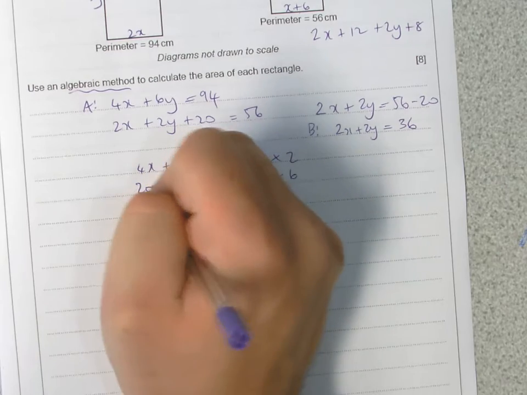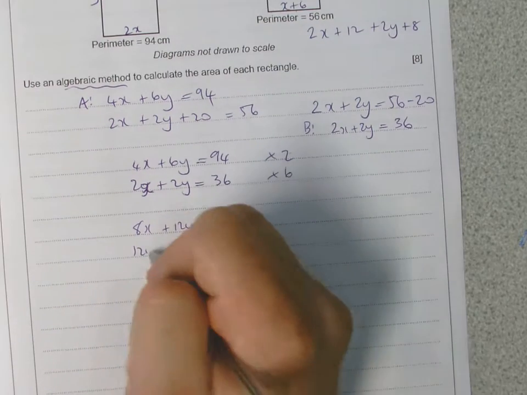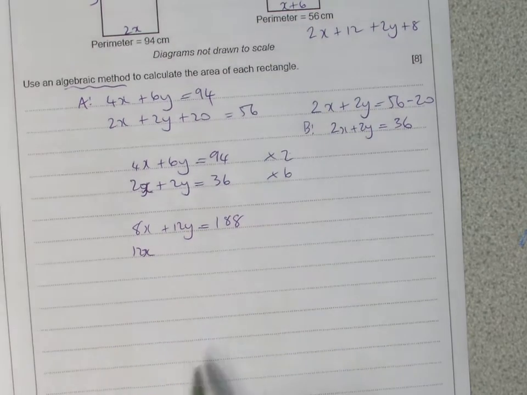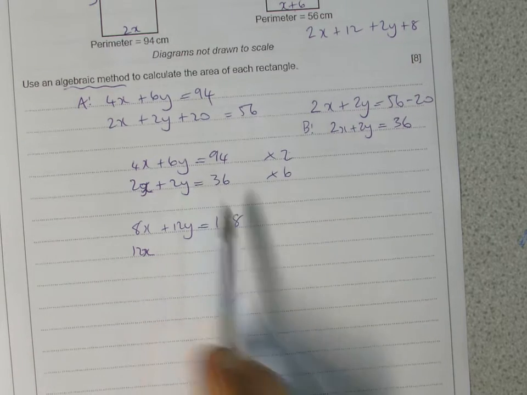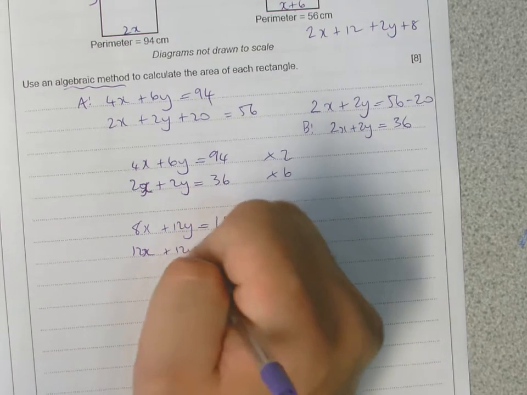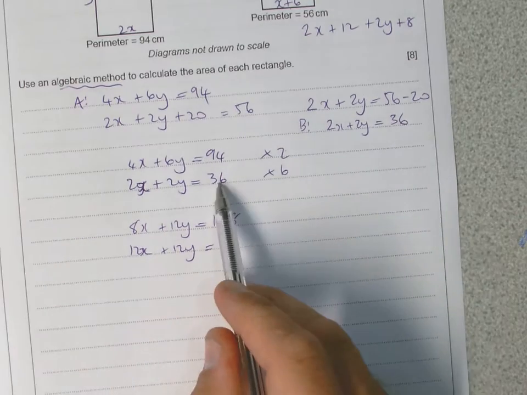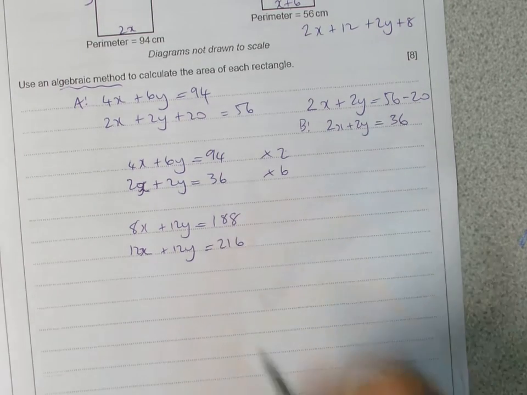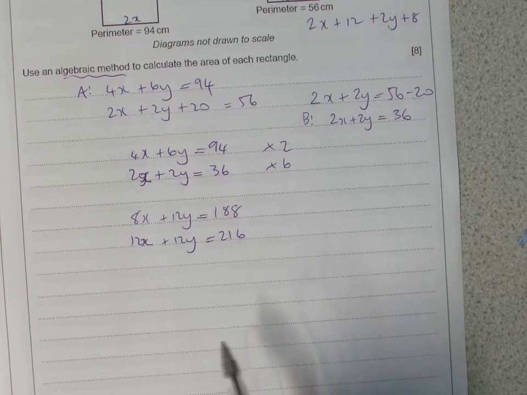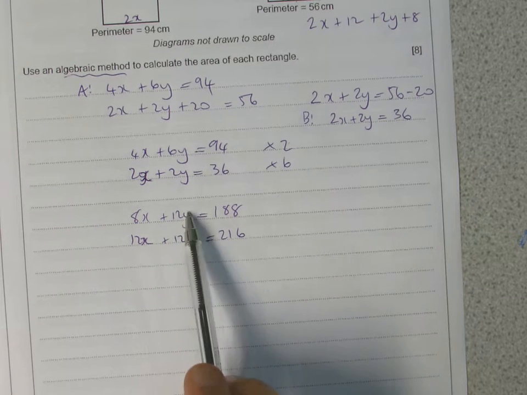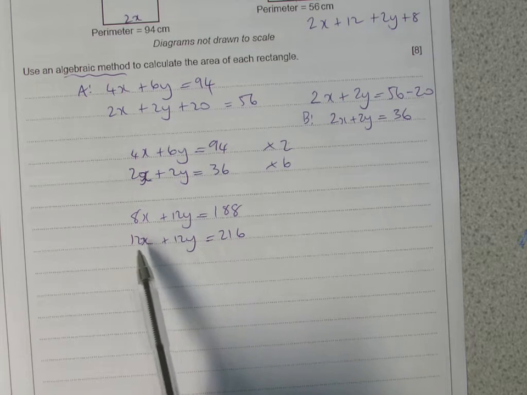Times this by 6, so you get 12y. Sorry, that should be x there, shouldn't it? My mistake there. 12x, and times it by 6, you get 12x. Times that by 6, you get 12y. Times that by 6, you get 216. Now we've got 12y is the same, so now we can take away, can't we?